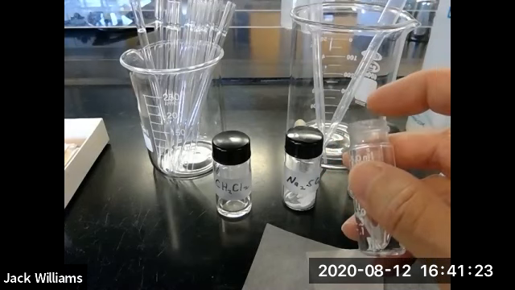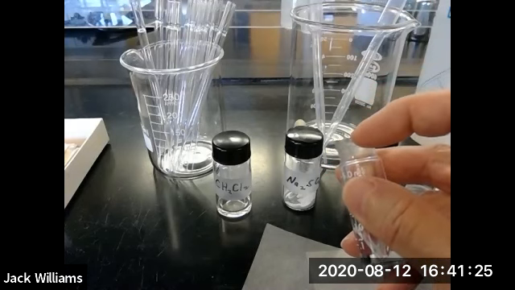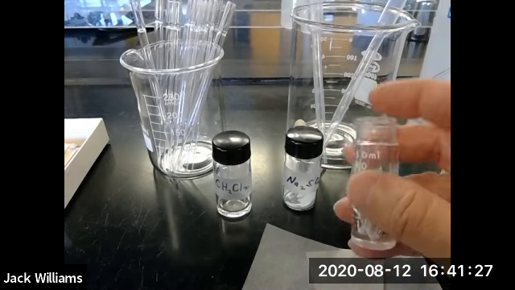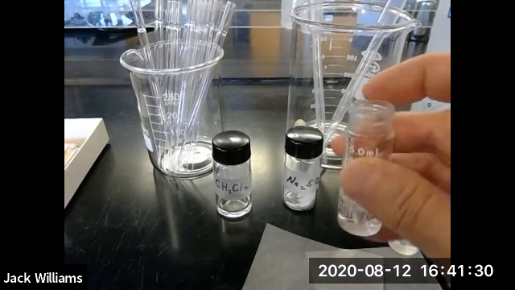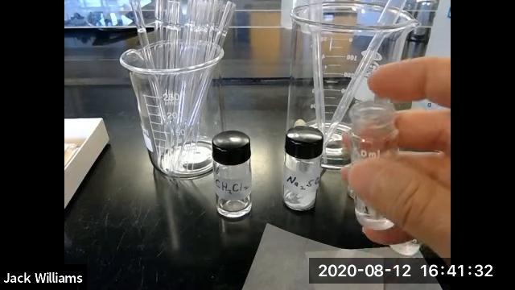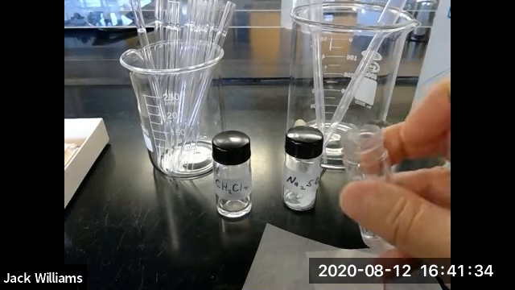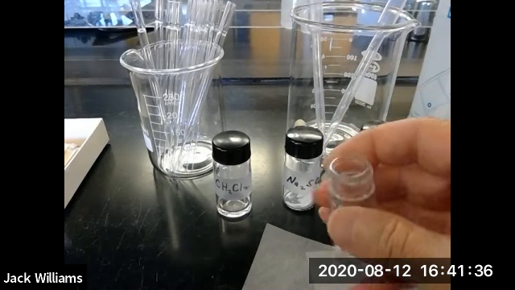The other thing is, if there is some kind of a chip here, then when you seal this and you have to agitate it, your volatile liquid will come out of the seal. So that's the other reason why you don't use a conical vial that is chipped.